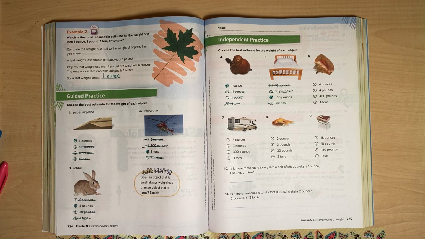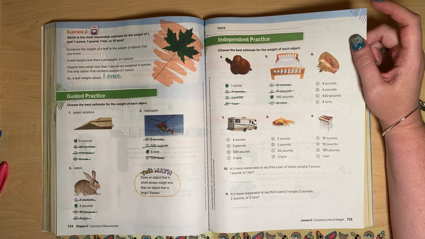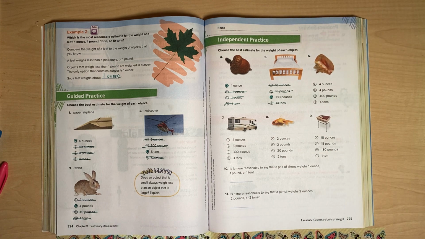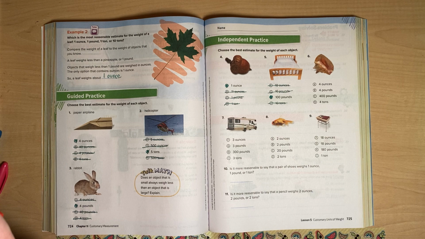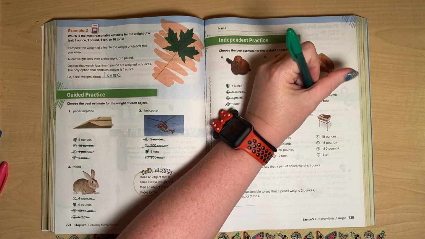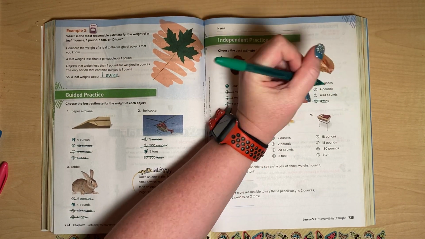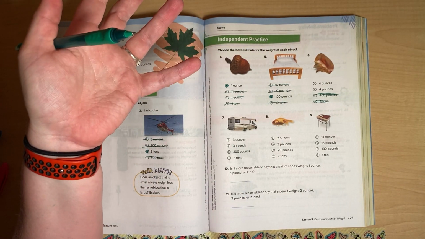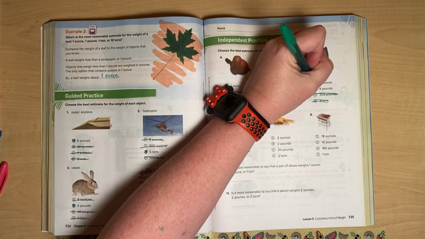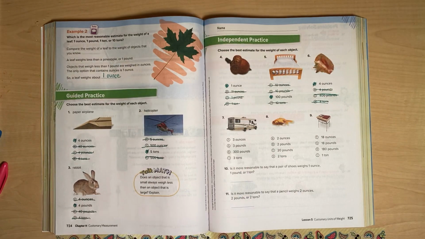The next item here, I don't know what that is. Is it a seashell? Yeah, I think it's a seashell. Okay. Is a seashell probably 4 ounces, 4 pounds, 400 pounds, or 4 tons? Again, unless you found the world's largest seashell, it's not going to be 4 tons. It's probably not even going to be 400 pounds. Could it be 4 pounds? Maybe. But I would say our best choice here is 4 ounces.